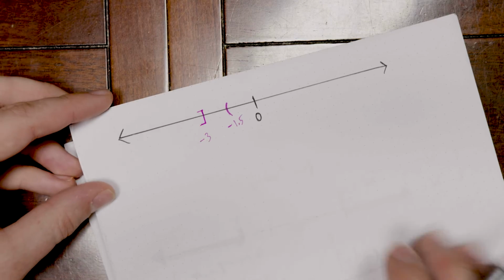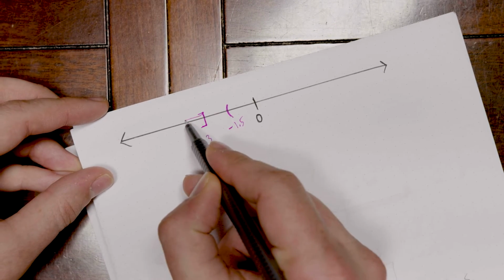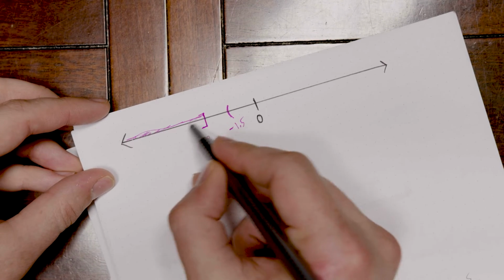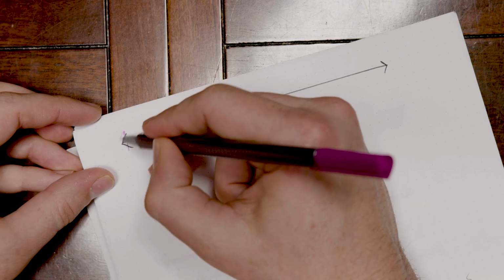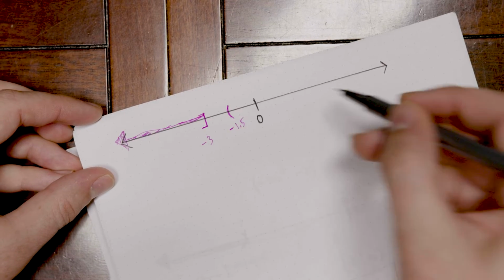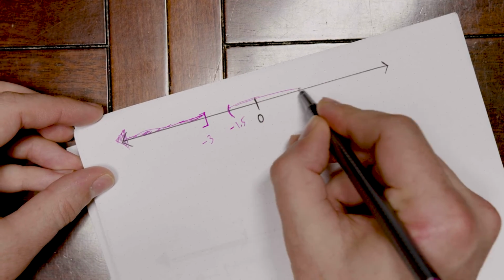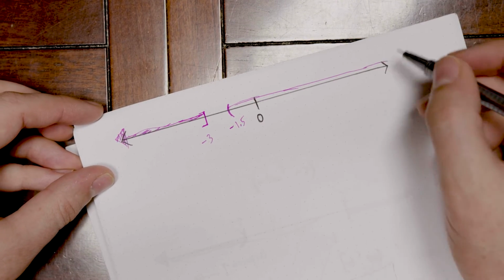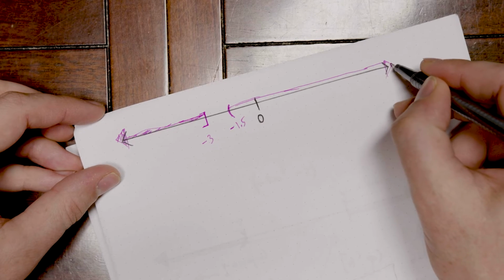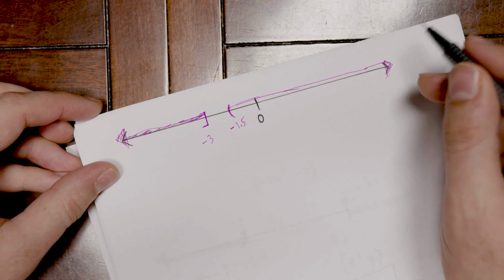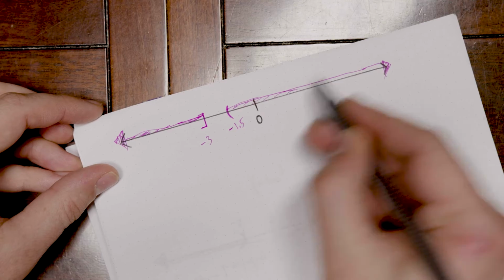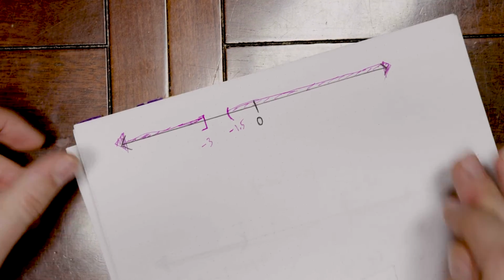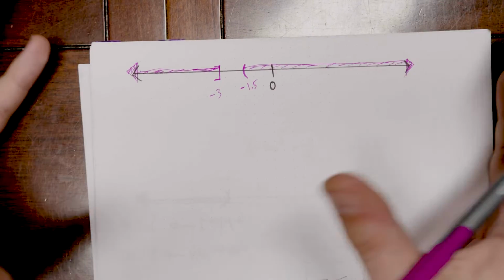And then we'll have them shaded in this direction, and shade our arrow because it keeps on going. Say this was the problem, and it said write the interval in interval notation.